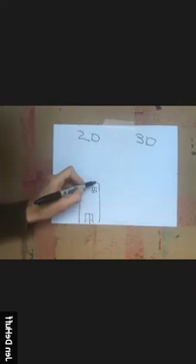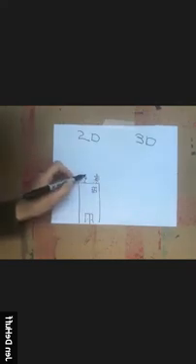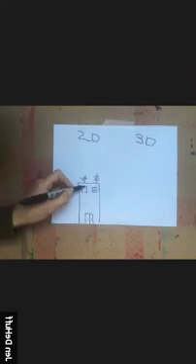Getting my easel. This is actually my grandmother's easel. So if you draw a 2D building, a two-dimensional looking building, you would just be drawing something that looks flat. Here is a 2D city building. If you want to draw a three-dimensional looking city building, here's how you can do it.